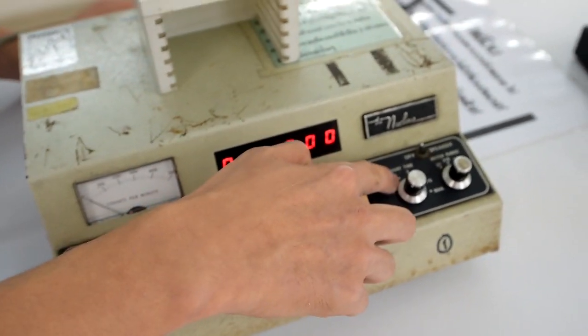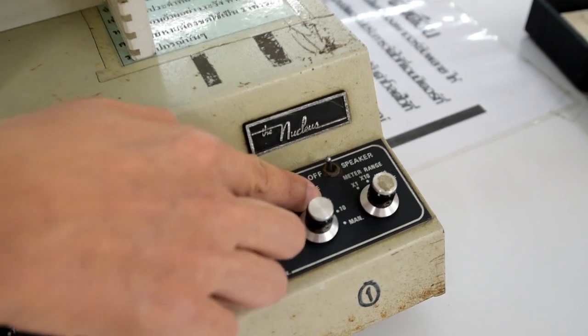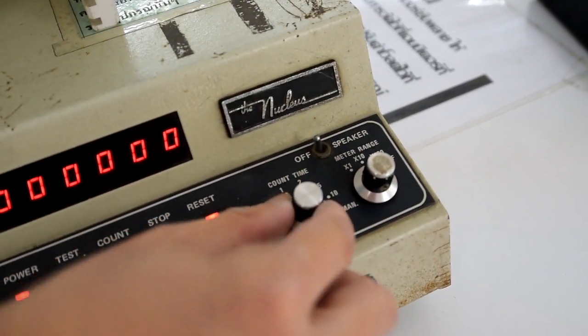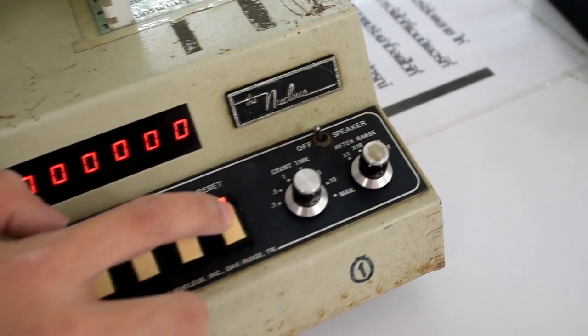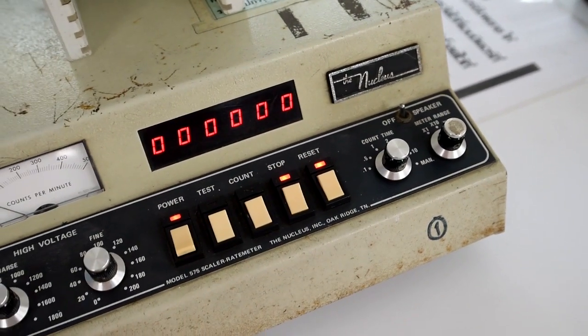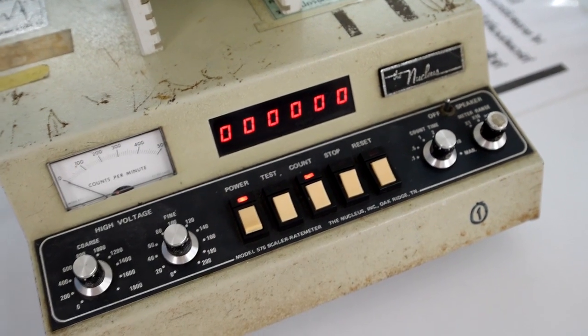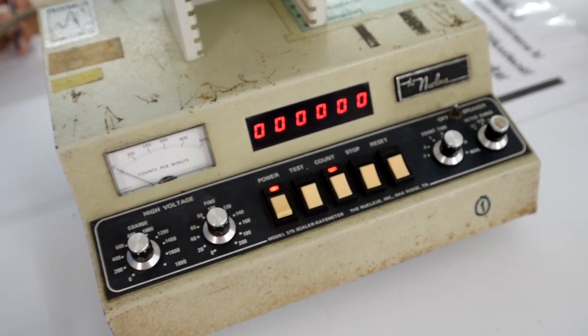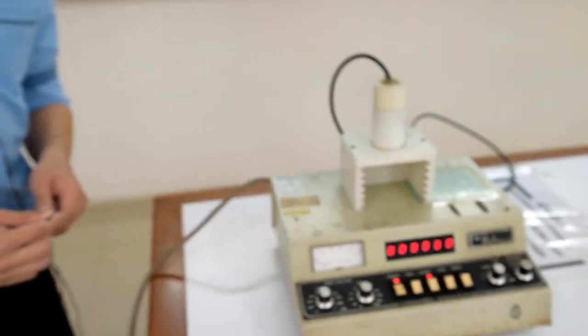And then we will set the count time to 5 minutes in this section. And then press reset and count the radiation. And then we just wait for 5 minutes.